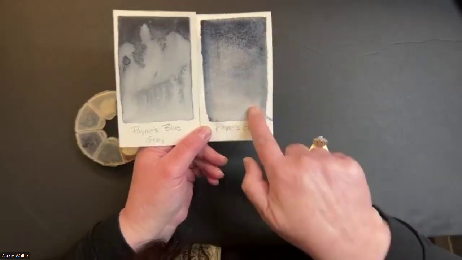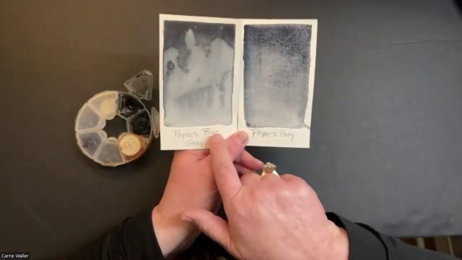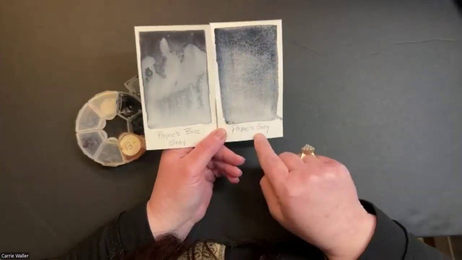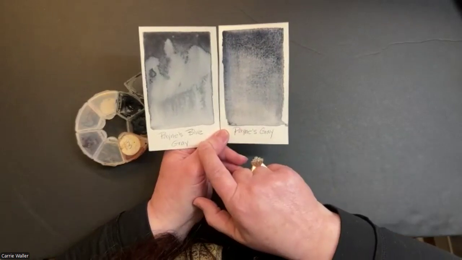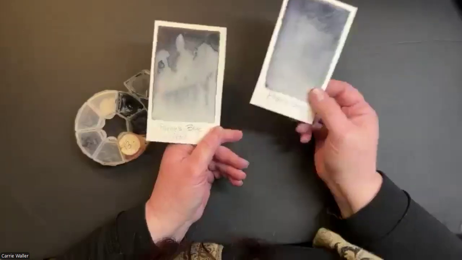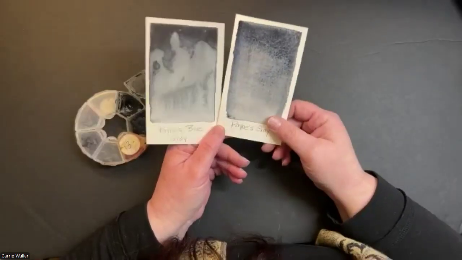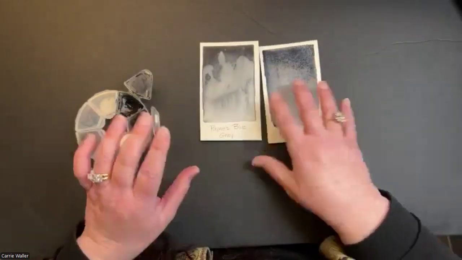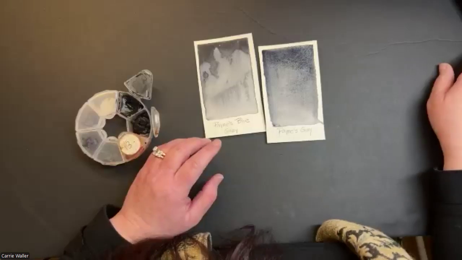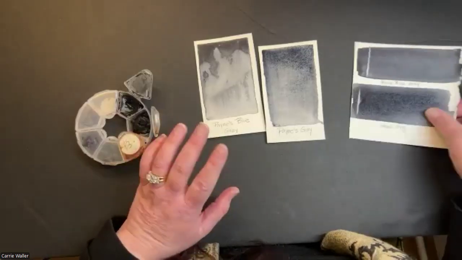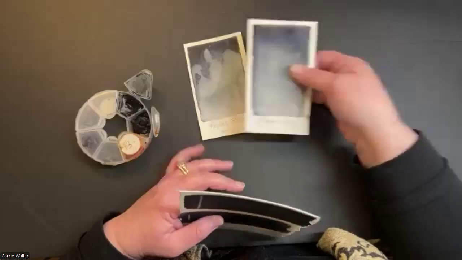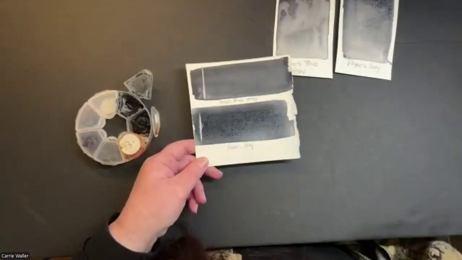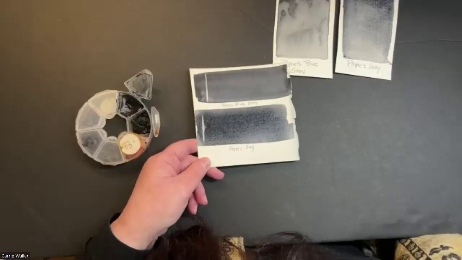The Payne's Gray is more granulating and the Payne's Blue Gray is less granulating. And I used to use Payne's Gray all the time. And then when I was introduced to Payne's Blue Gray, I pretty much switched and I use that most of the time, because I'm painting a lot of glass, mostly in still life. And so I like the less granulating colors. But what I love about Payne's Blue Gray and Payne's Gray is they're so versatile and they are able to lift easily. So I wanted to show you here.